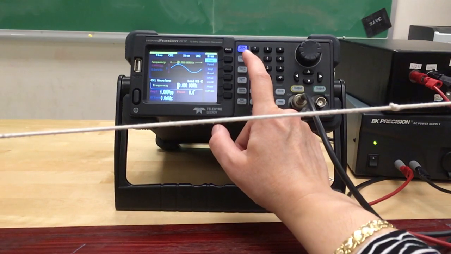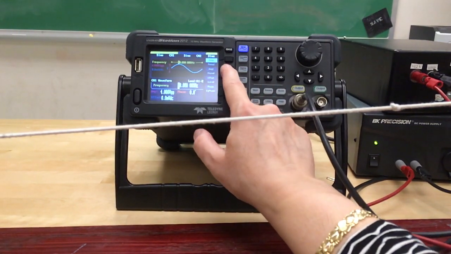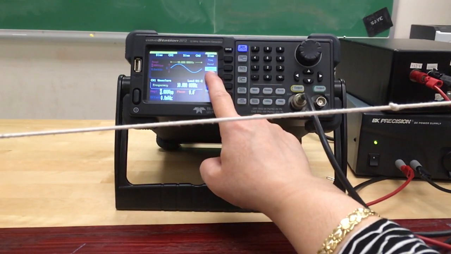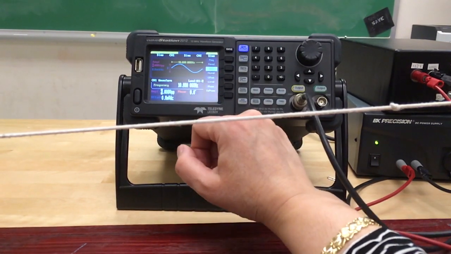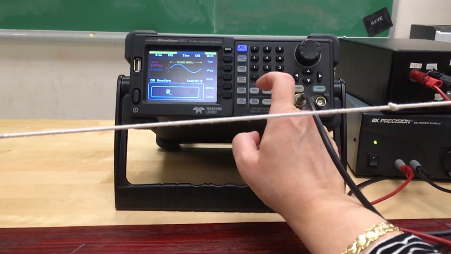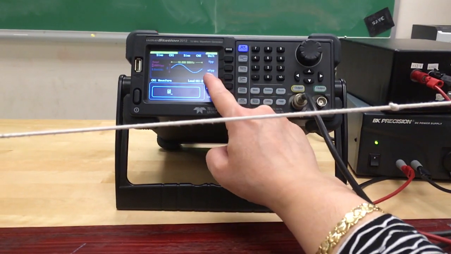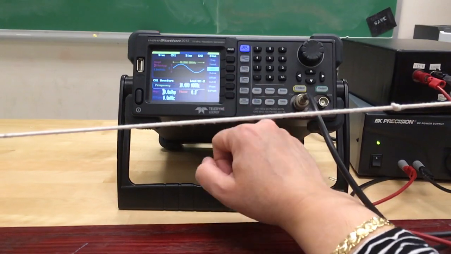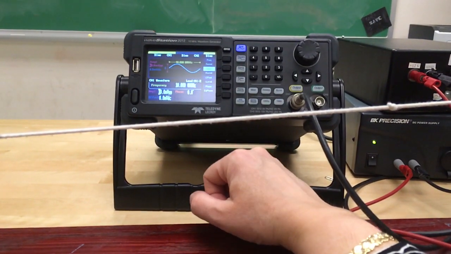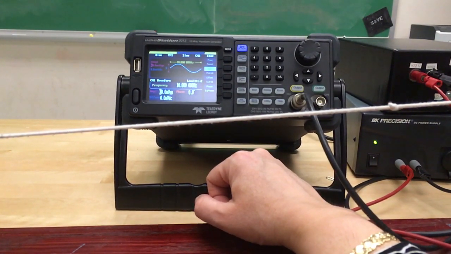Then I have to set the amplitude. So the amplitude is over here, and the amplitude is in volts, and the lab manual tells me to enter 60 millivolts peak to peak. So looking at this column here, we find millivolts peak to peak and press that button. So now everything is set according to the lab manual.